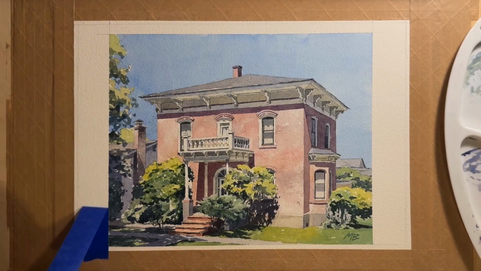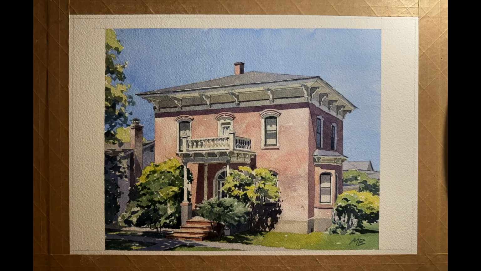Ta-da! Here is the finished painting. I don't even know what to say. I just want to give a special thanks to Edward Hopper. I do actually like this painting. I think it's a bit more bold than my last one. And I think I'm starting to dial in more on my values, getting those a little better.